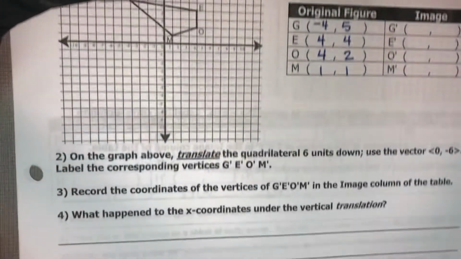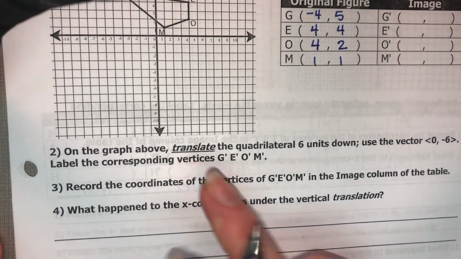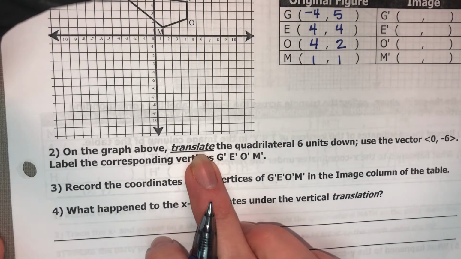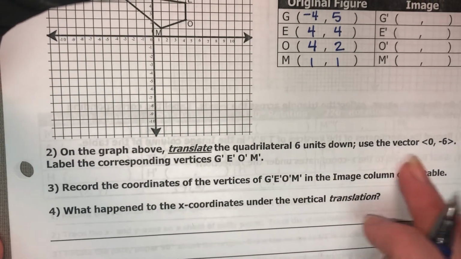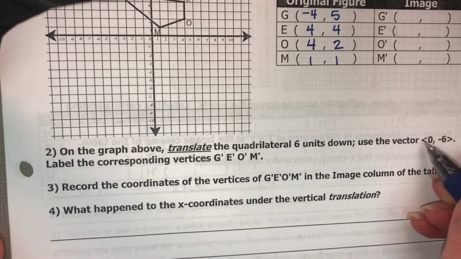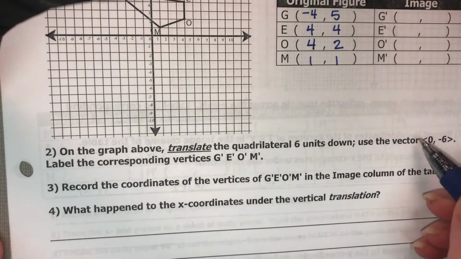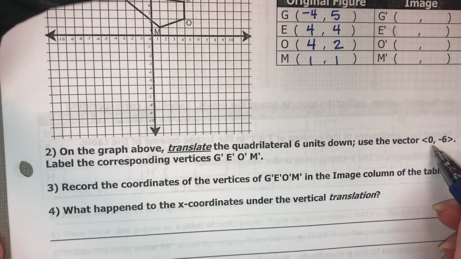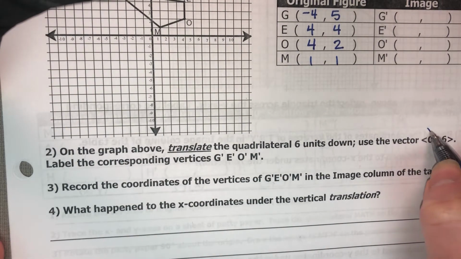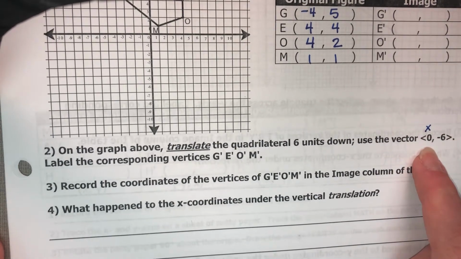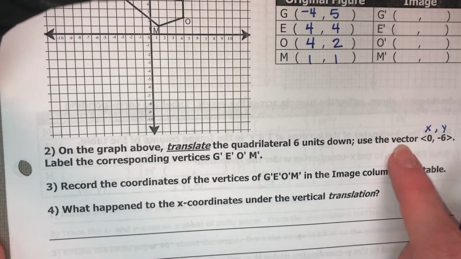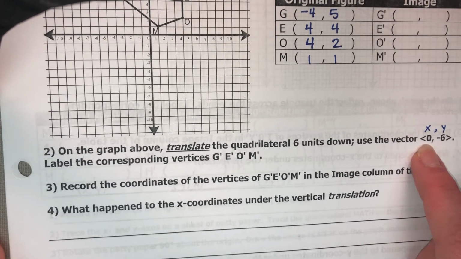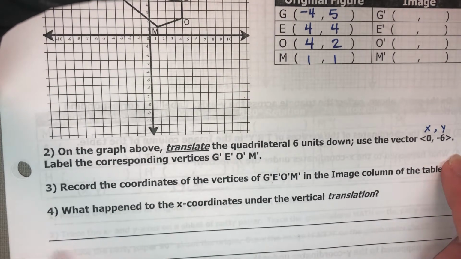So on step 2, it says on the graph above, translate or slide the quadrilateral 6 units down. Use the vector, and it has these little chevron symbols. Those are kind of like parentheses, but they're pointy. 0, negative 6. So the 0 changes the x, so there's no change to the x. The y changes by minus 6. So that's when it says use the vector, that's what it's saying. The x isn't going to change at all. The y is going to be minus 6.